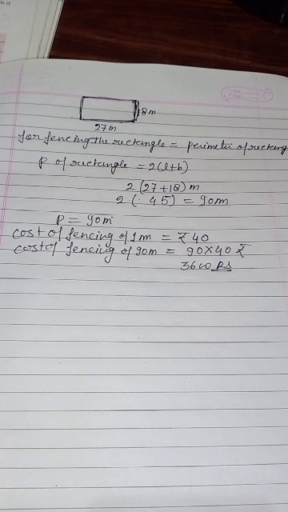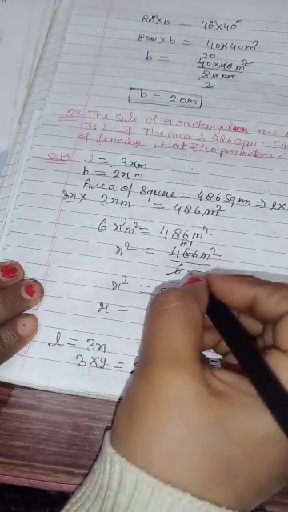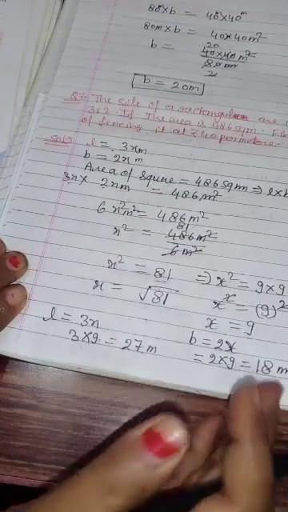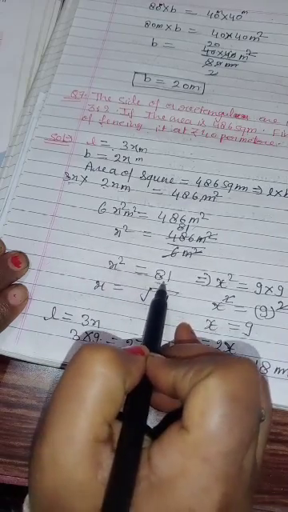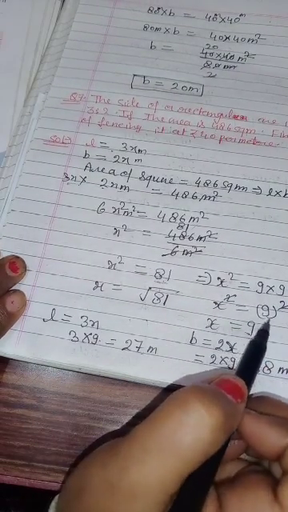So what we have done, we have been given the sides 3x and 2x. Here it will become meter square, and meter square will also cancel. So x square, after calculating, will come 81. So we have written the 81 in the form of a square. So it will be the square of which number?